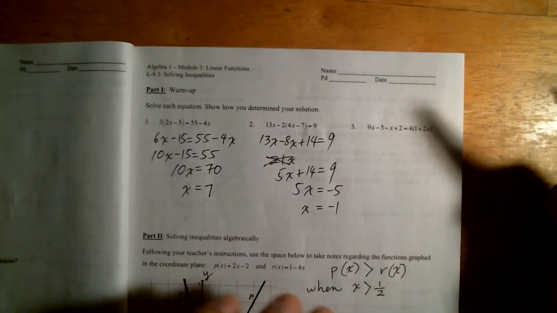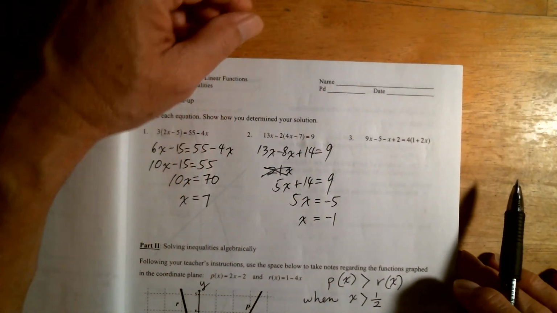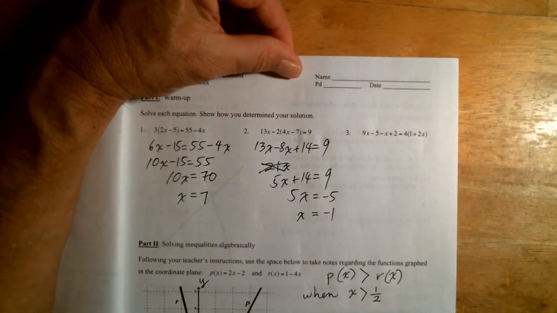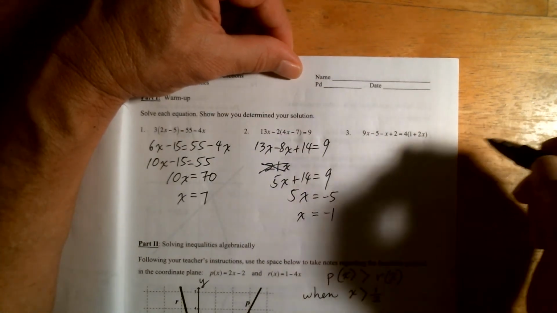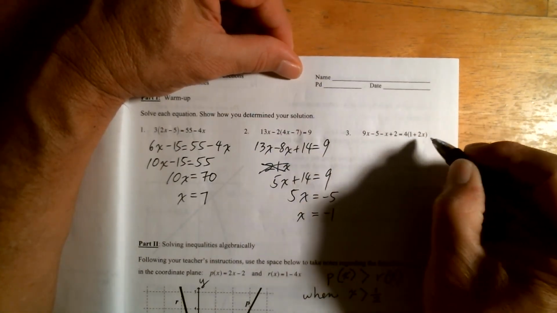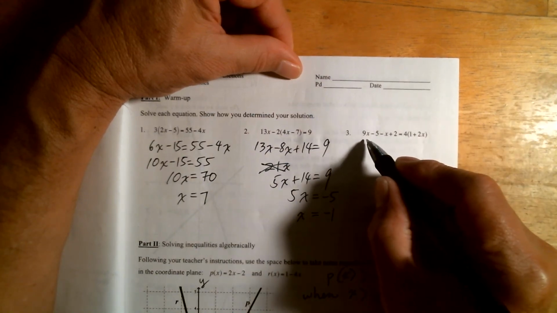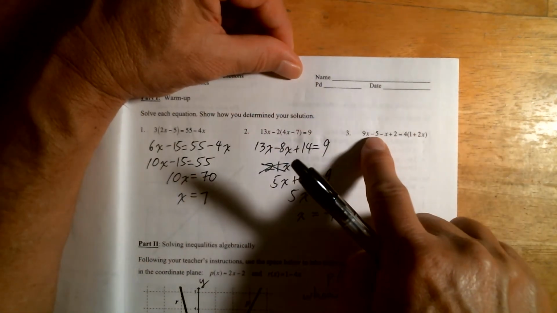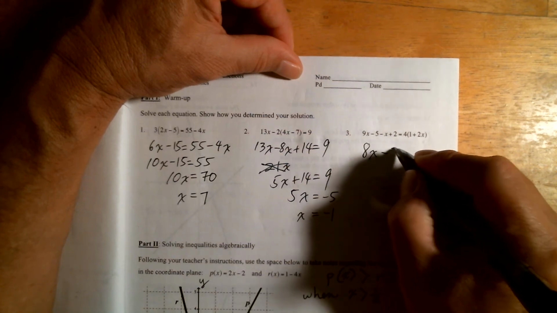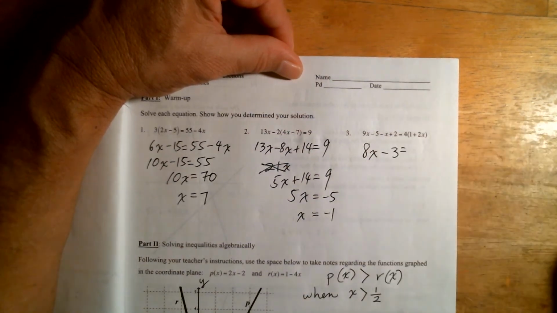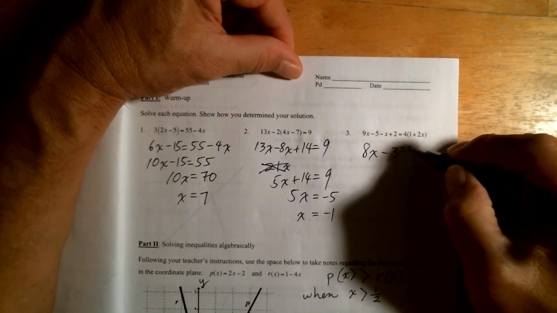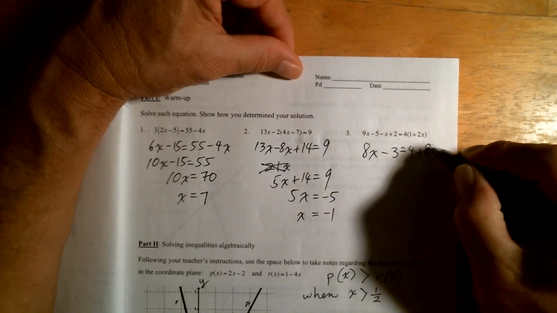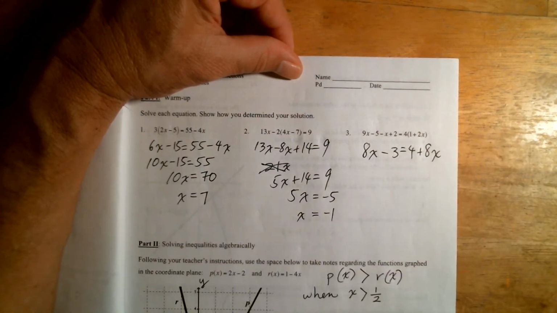Now I'm going to do that other problem here too. That's the only one that I wanted you guys to do on your own, but since I'm doing this video again, I'll do it again, okay? Okay, combine like terms. I have a 9x minus x, so I'll call it 8x. Minus 5 plus 2, I'll call it minus 3. Equals, I'll do distributive property. 4 times 1, 4. 4 times 2x, 8x. That's weird.